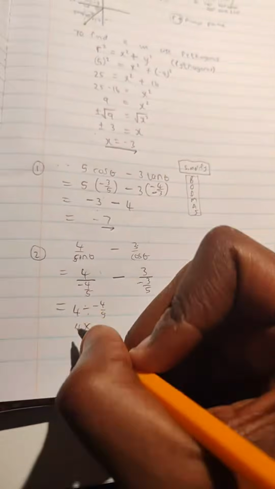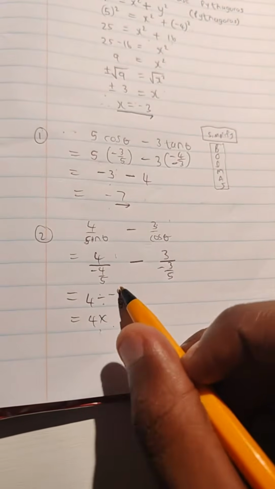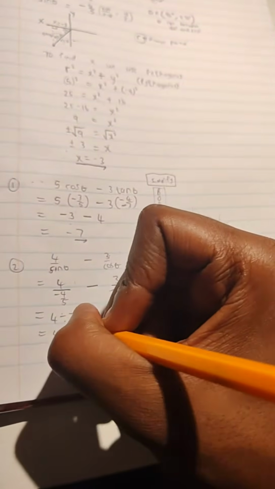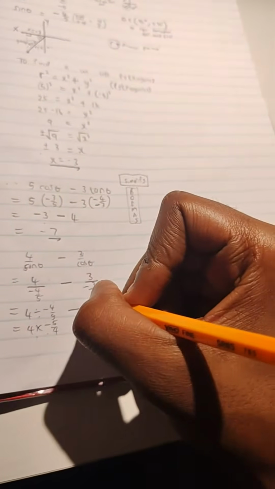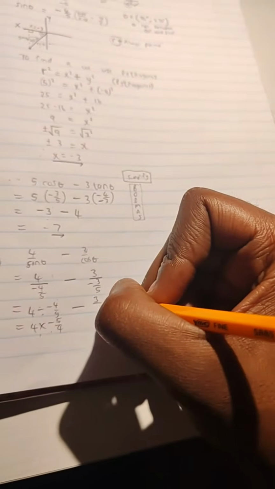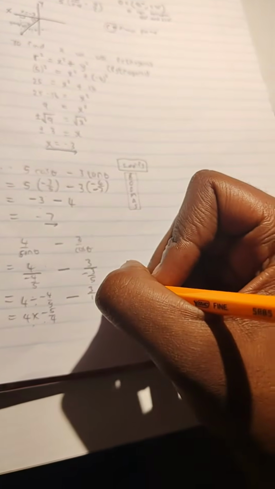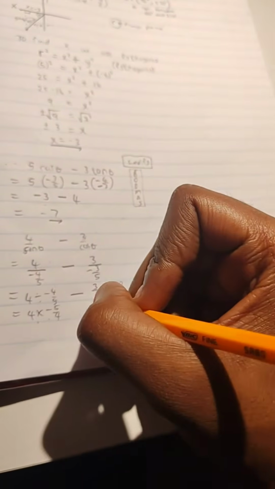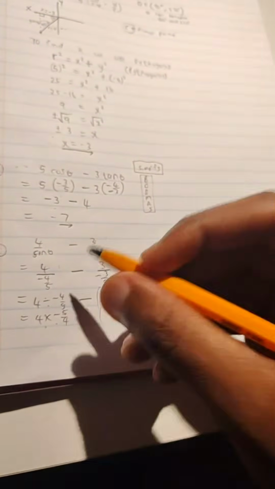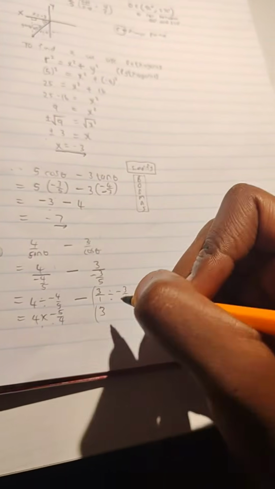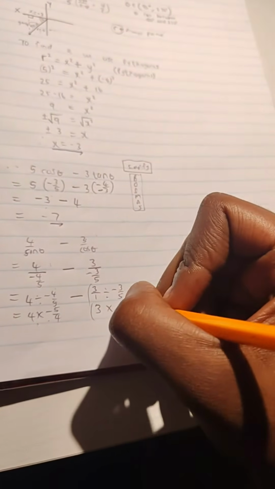We play the KFC rule. 4 times negative 5 over 4, minus 3 divided by, that's 3 over 1 divided by negative 3 over 5. KFC as well here. I mean KCF, we keep the number, we change the sign, we flip the fraction.